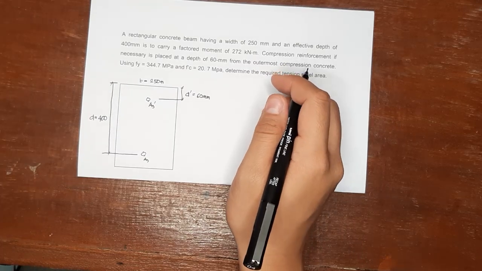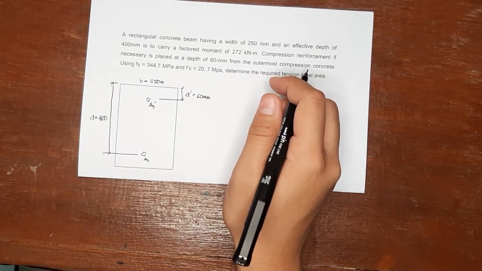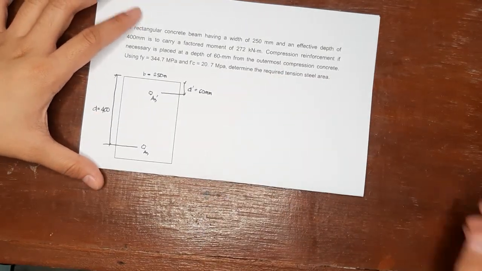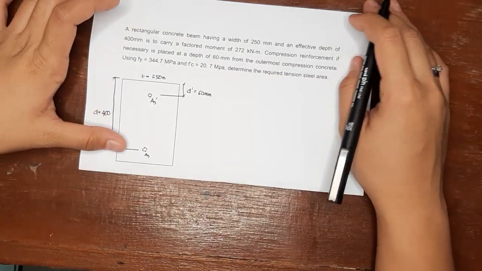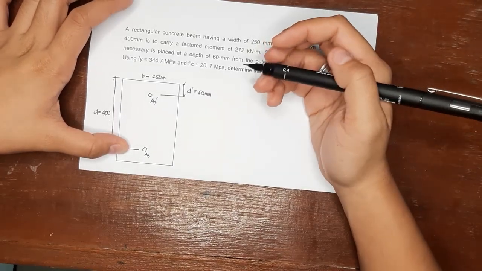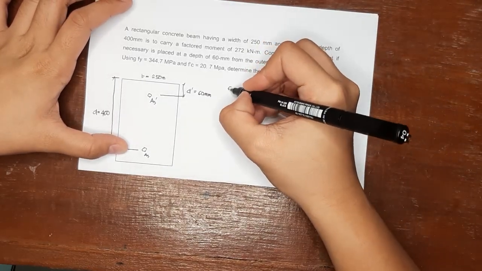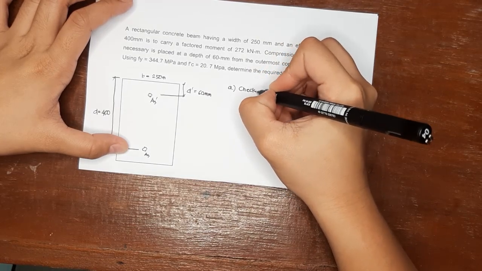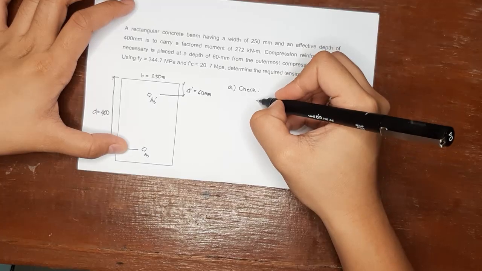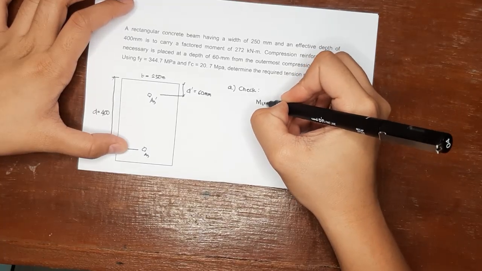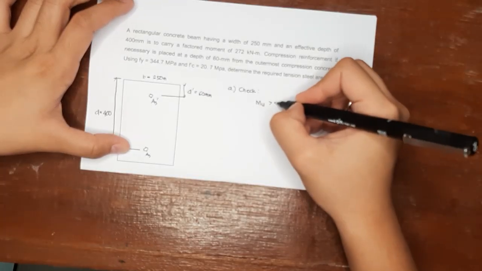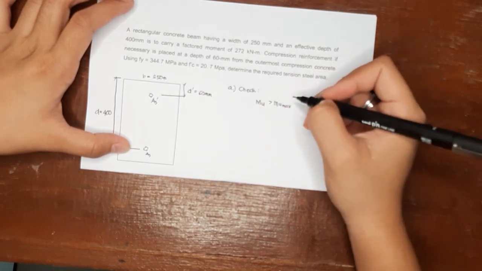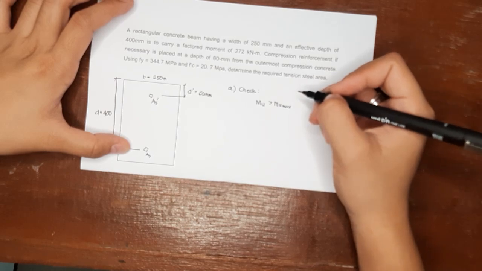Okay, so first one is to check whether compression reinforcement is really necessary, or to check whether the beam is really a doubly reinforced beam or not. So the first step is checking. For us to check, it must be that your actual Mu is greater than the maximum moment capacity of the beam if it is a singly reinforced beam.